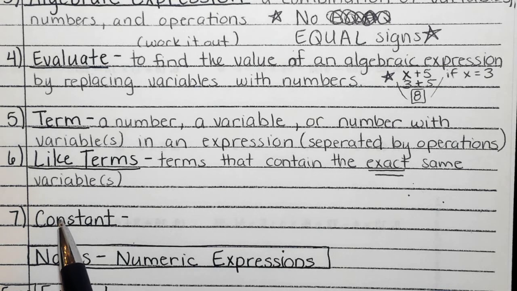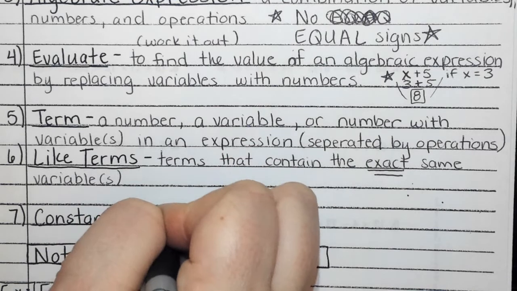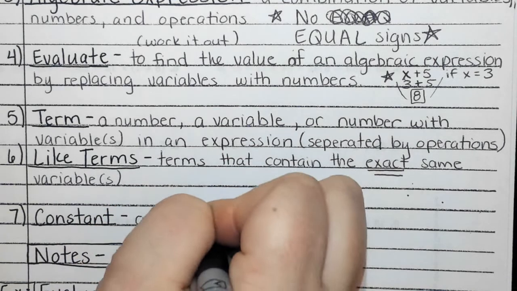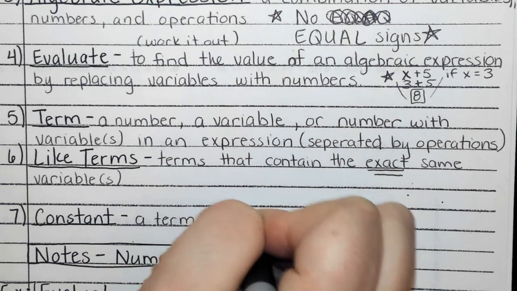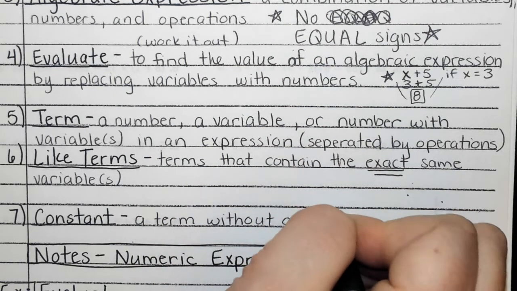When you learned about the number 3 in kindergarten, did the meaning of the number 3 ever change? No. 1, 2, 3. That's how you would find out. If it's the number 3, that means you can count. 1, 2, 3. 3 of whatever it is you're talking about. So a constant, guys, is just a number that's by itself. And the way we'll write that is a term without a variable.